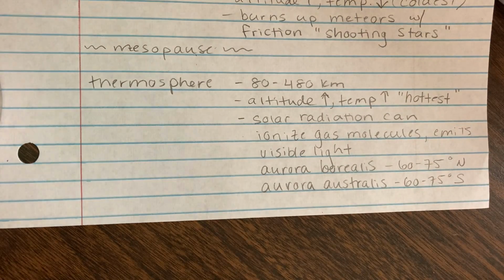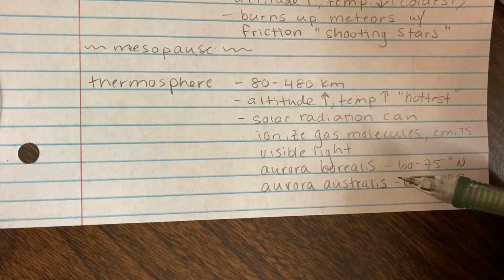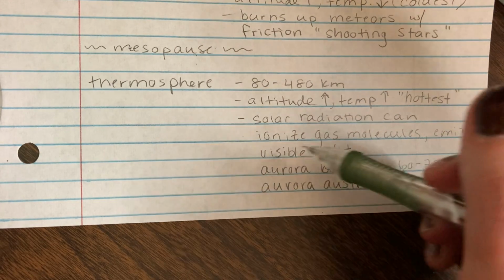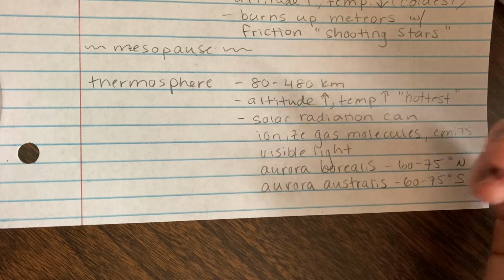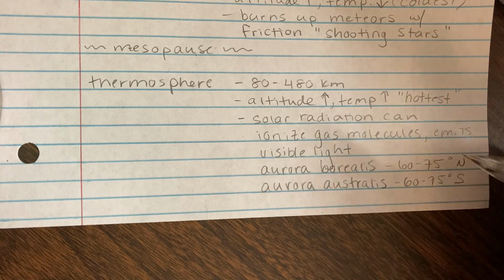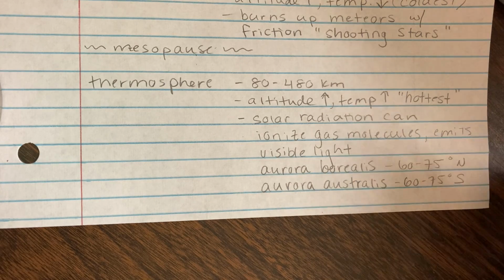Sometimes the solar radiation will increase such that this will extend further south, and so once in a while you can even see the aurora borealis, which is also called the northern lights. You can see this from where we are in Helena, which is about 47.5 north latitude, but in general it's pretty much localized within the 60 to 75 degrees north or south latitude.